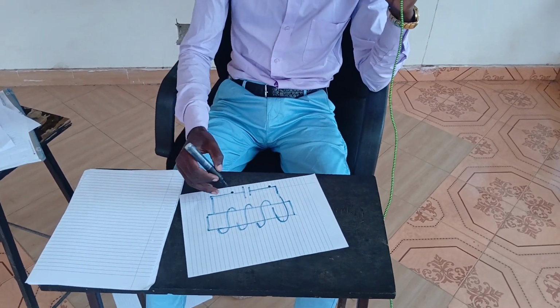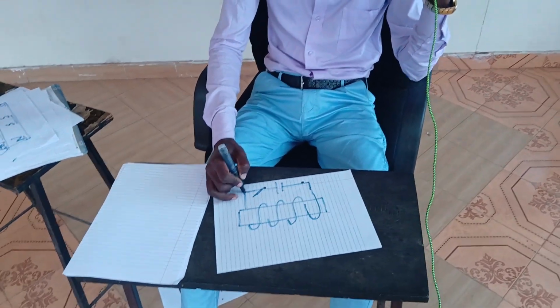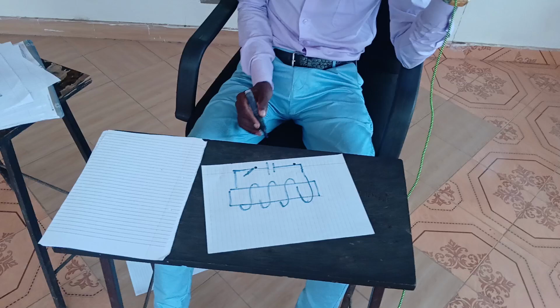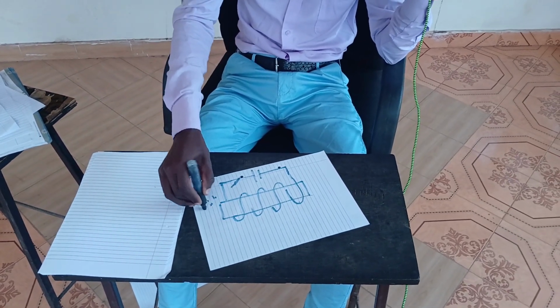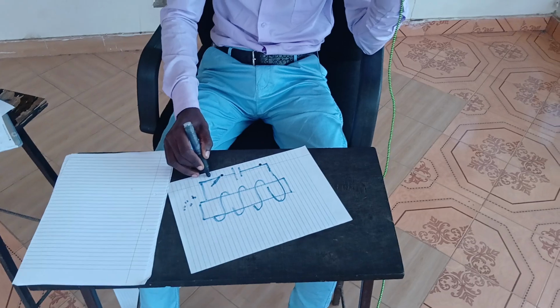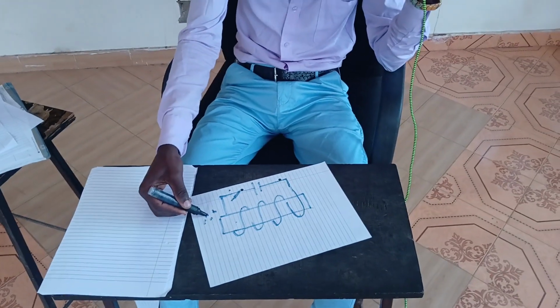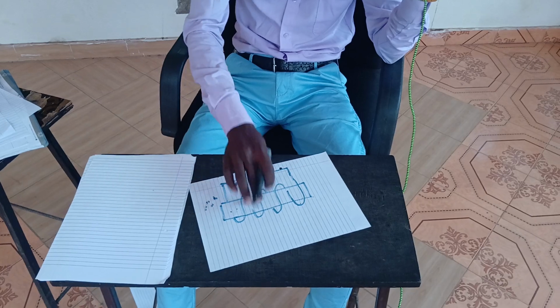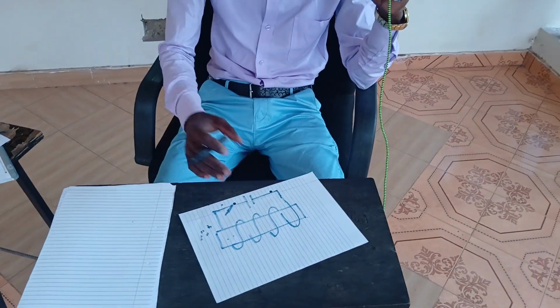For example, if we have a switch here and then we close the switch, if there were some iron filings around, on closing the switch it is found that this material attracts what? The iron filings. Remember, whatever we magnetize is a magnetic material, e.g. iron, e.g. steel.